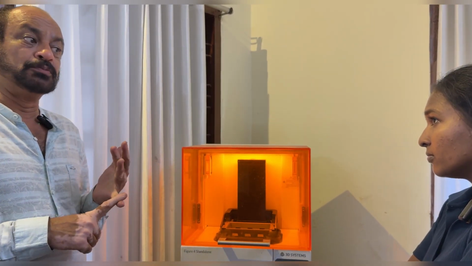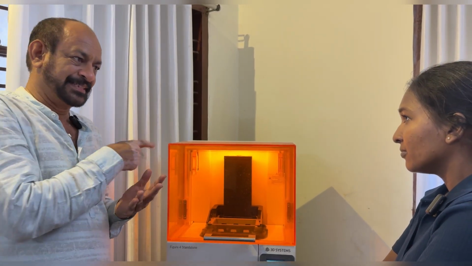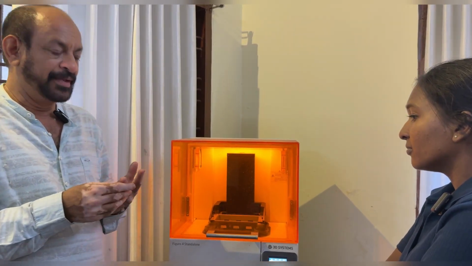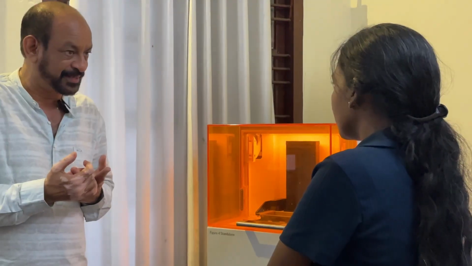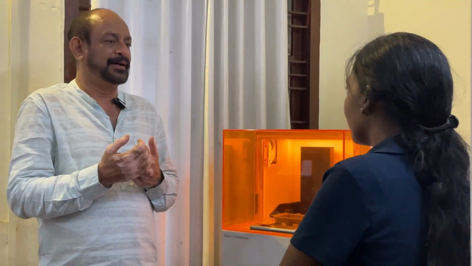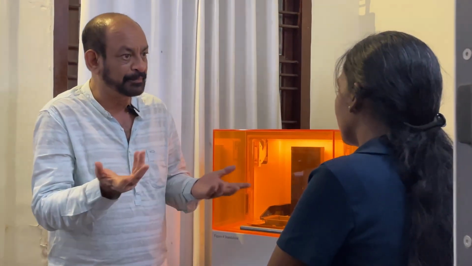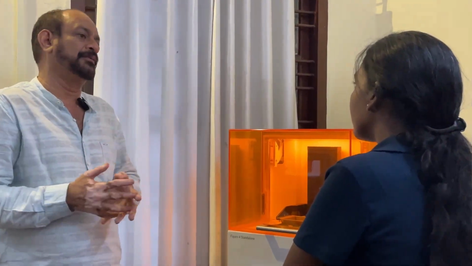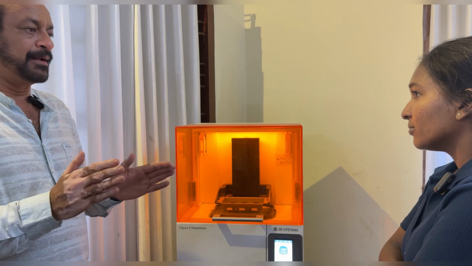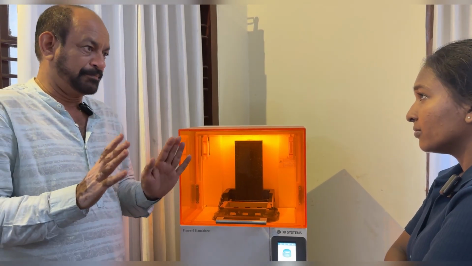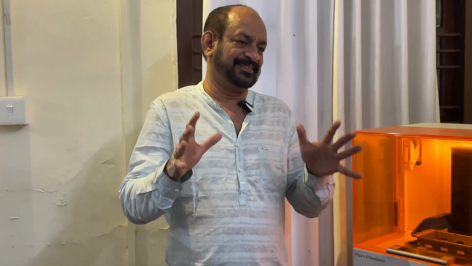We can use biocells, that means living cells, for printing. We can use resins or plastics like this, or we can use metal powders. Even gold we can make. We can use something like wax, that can also be printed. In this machine we can print wax also. So in that manner, layer by layer, it will complete the job. That means a three-dimensional object becomes printed.